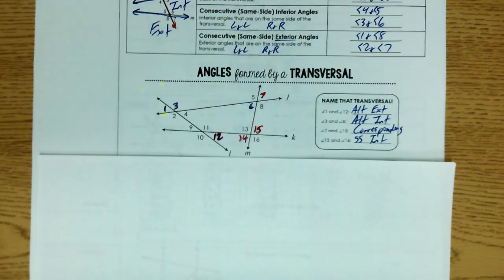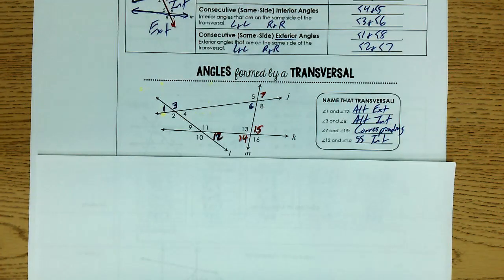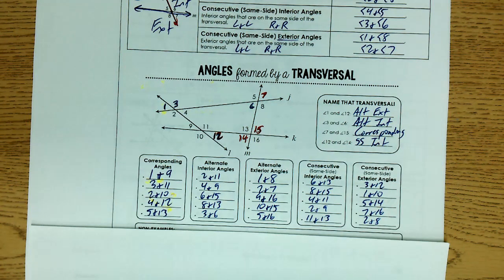Right? What I want you guys to try to do is to fill in that bottom little portion. The 5 other corresponding, 5 other alternate interior, alternate exterior, same side interior, same side exterior. I want you to pause the video for a second, go through, and try to write 5 examples of each of those. You may not have gotten the same examples as I did, but you should have gotten some of the same examples, right? Because there are technically 8 of each type in this picture.